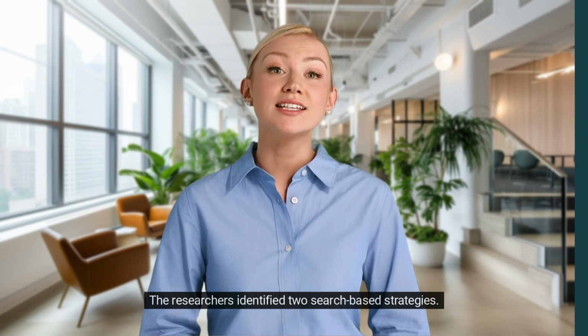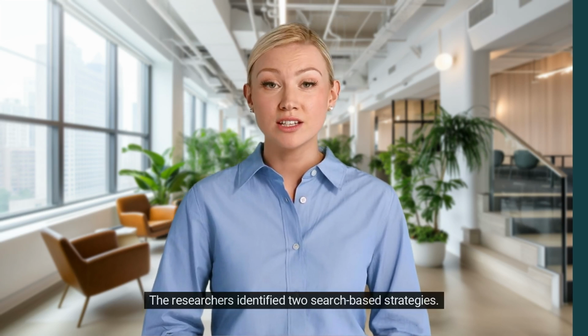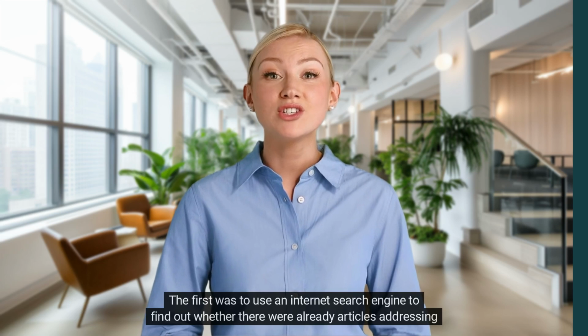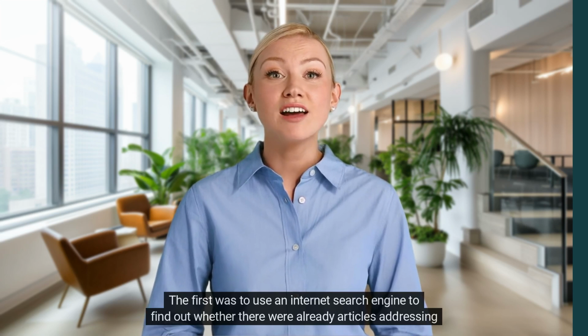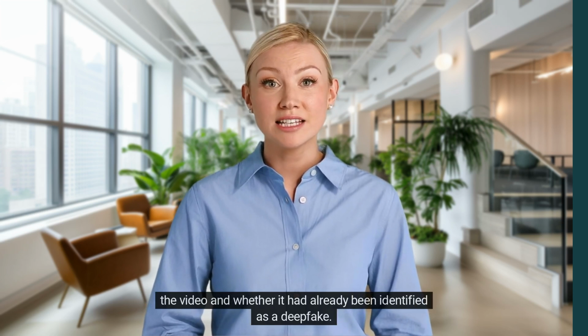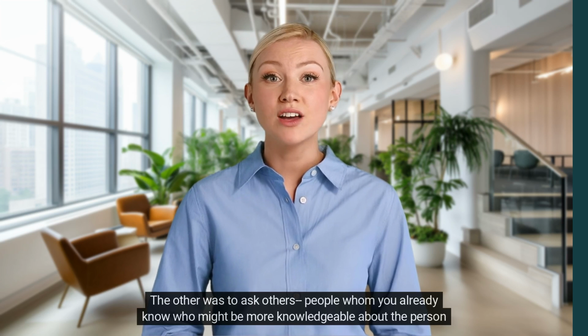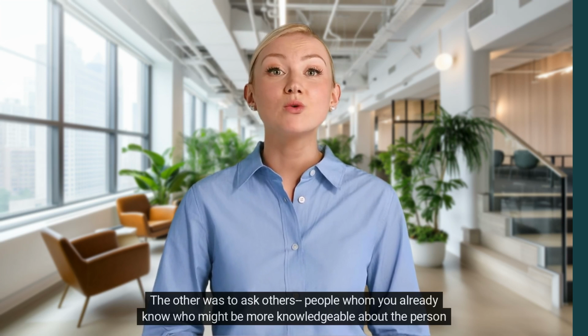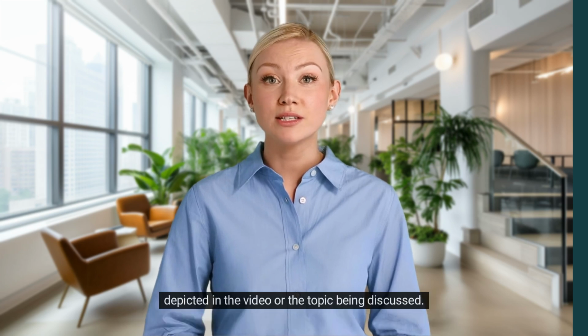The researchers identified two search-based strategies. The first was to use an internet search engine to find out whether there were already articles addressing the video and whether it had already been identified as a deepfake. The other was to ask others, people whom you already know who might be more knowledgeable about the person depicted in the video or the topic being discussed.